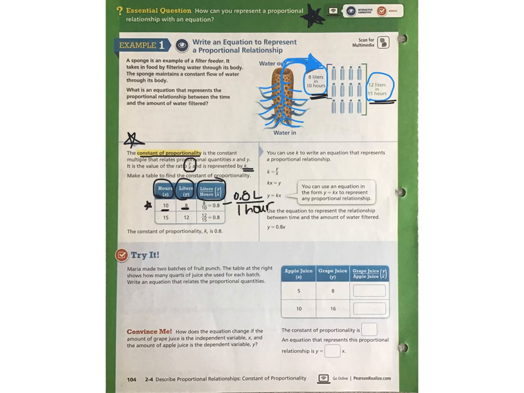So we made a unit rate out of that. And then do the same thing with the second piece of information where we have 12 liters of water in 15 hours filtered. And that same ratio of 12 to 15 is equal to 8/10 of a liter in 1 hour.